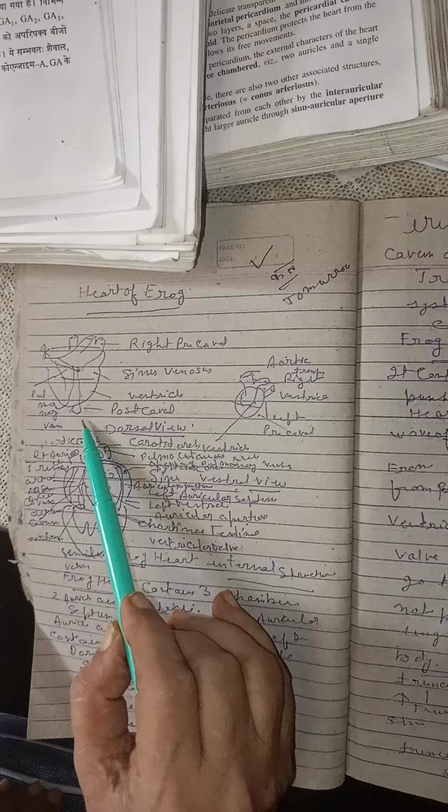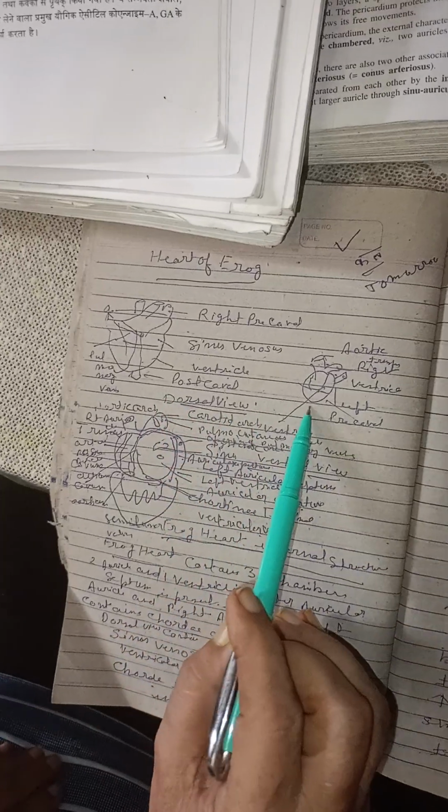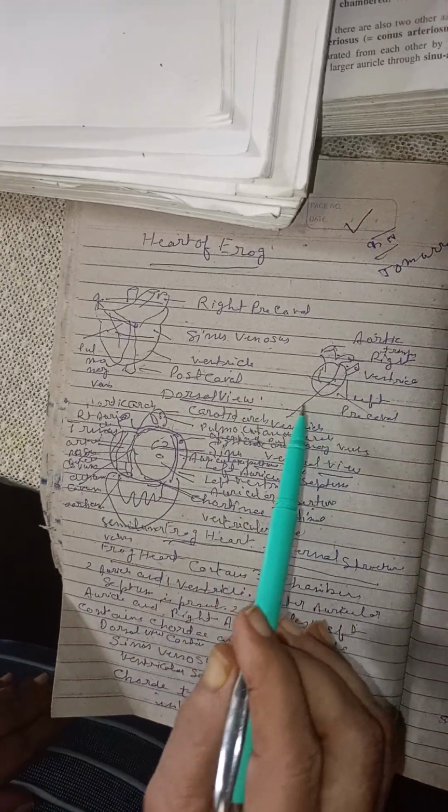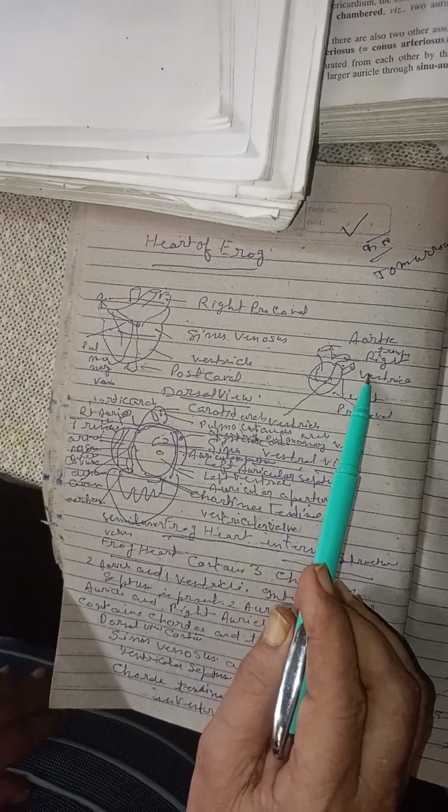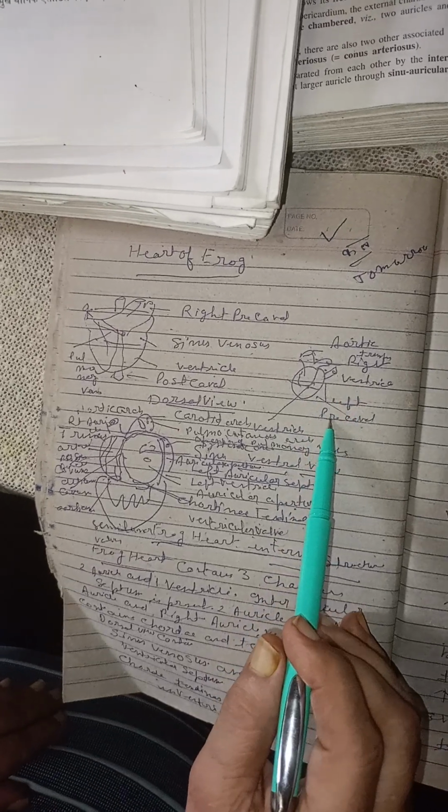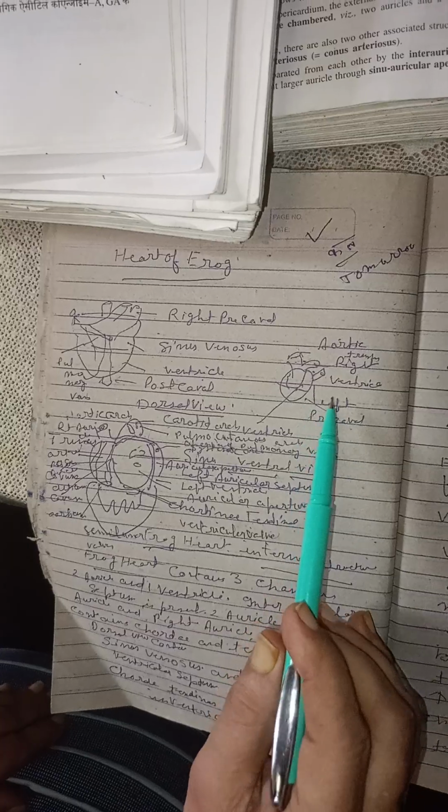Heart of frog contains auricle and ventricle, right precaval, post precaval, right pulmonary vein, sinus venosus on the dorsal side, and ventral side is found truncus arteriosus. Truncus arteriosus contains right precaval and left precaval.